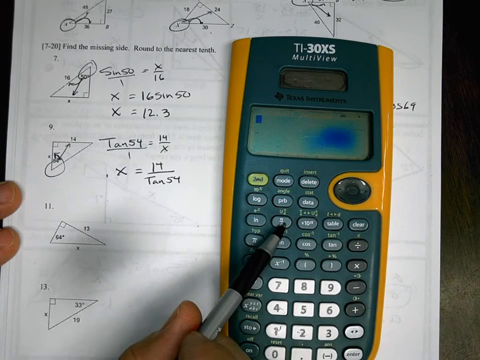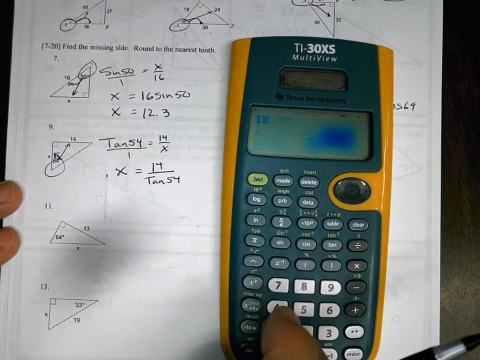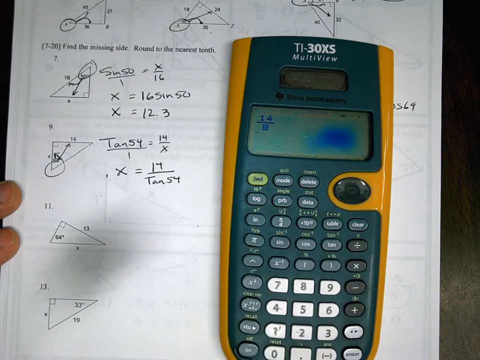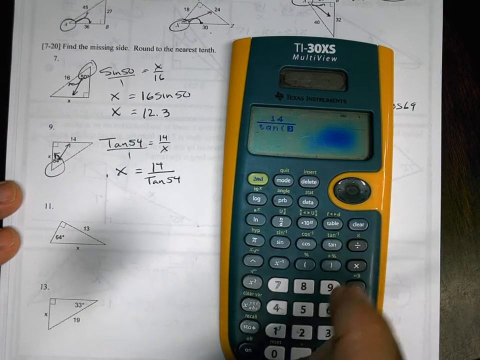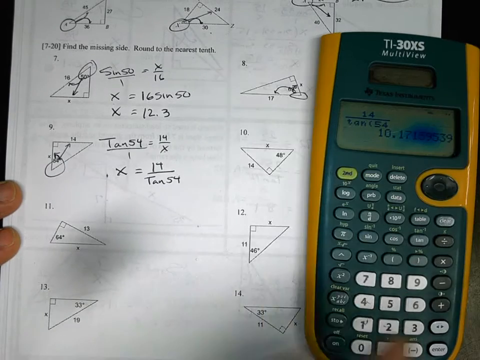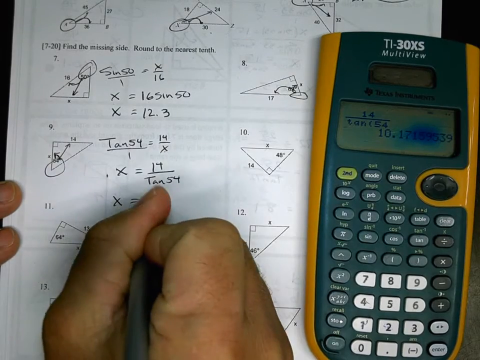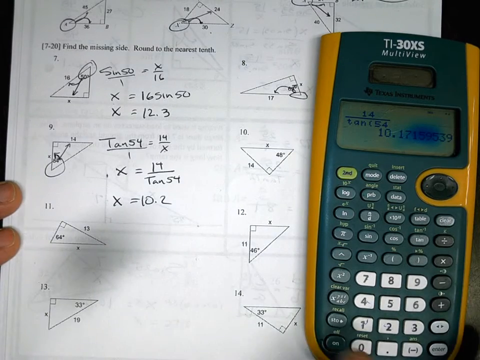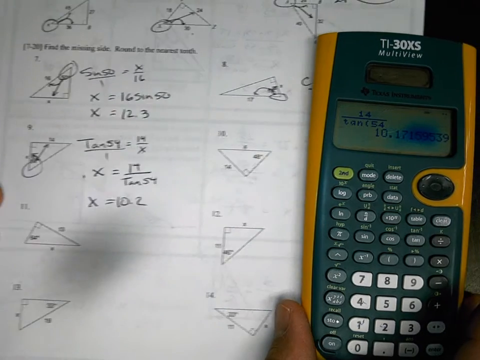I like to use this fraction button. So I go 14, fraction button, tangent of 54, and I get 10.17, or x equals 10.2. Questions on number 9? All right, let's see.